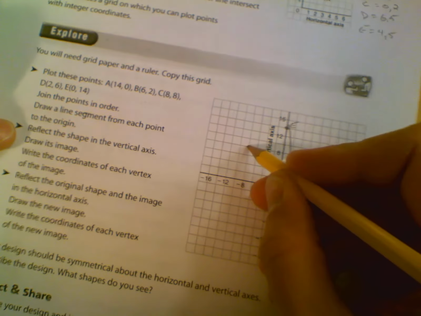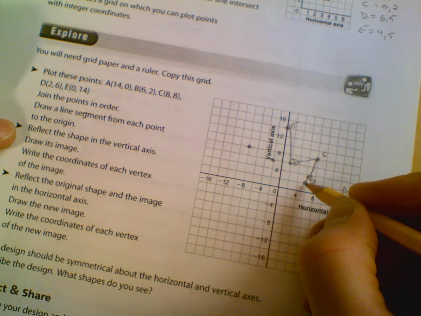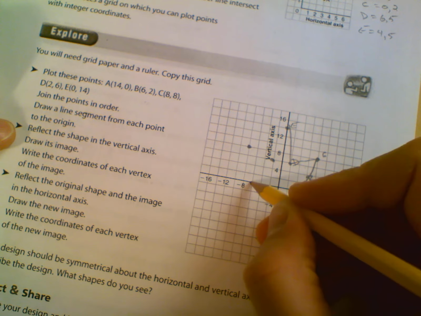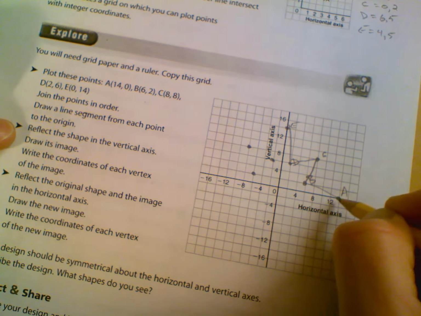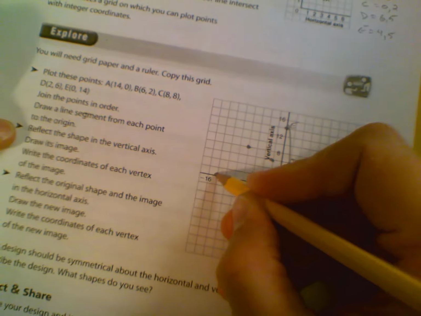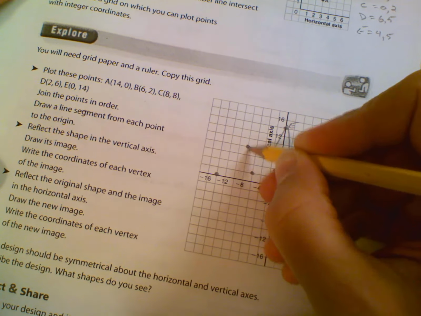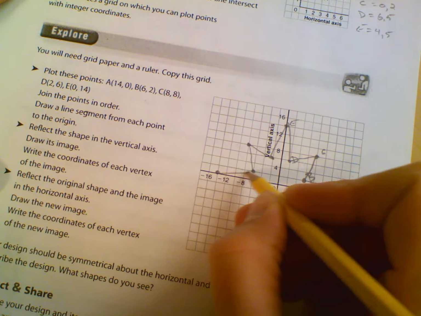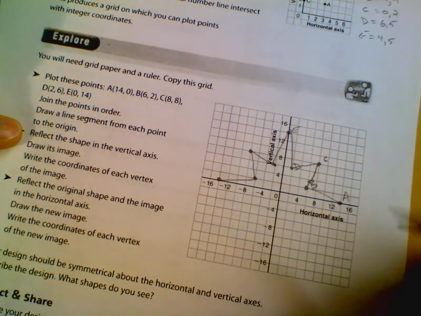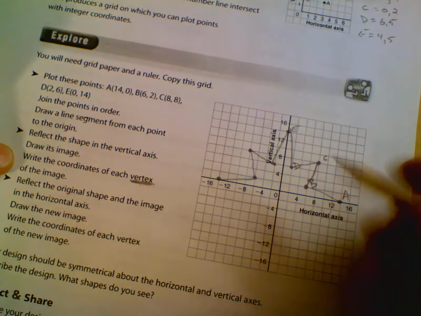4, 8 and 8. That's 6 and 2. 14 and 0. Now if I reflect these, join them together, it said reflect the shape, it's like a reflection in a mirror on the vertical axis. This is the vertical axis, which we did. Write the coordinates of each vertex of the image. Vertex is each point. Now let's write these coordinates.